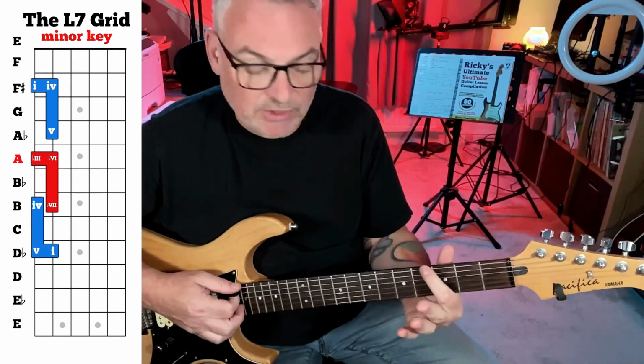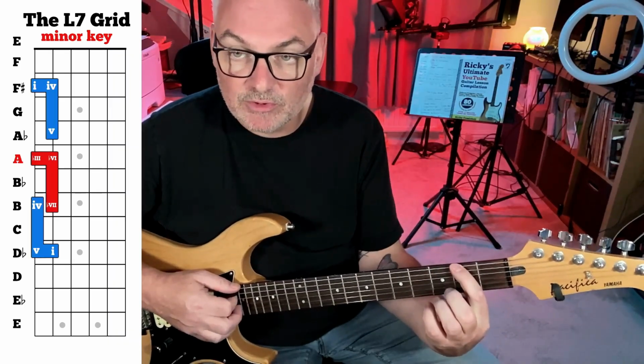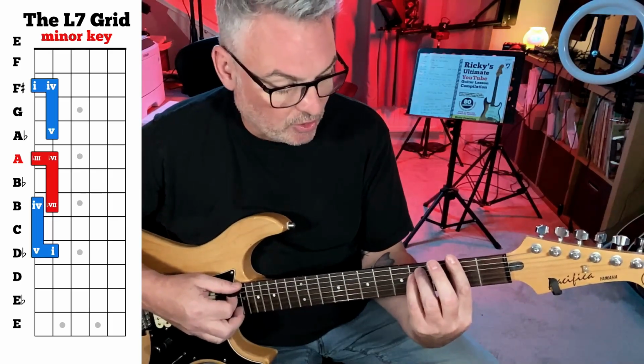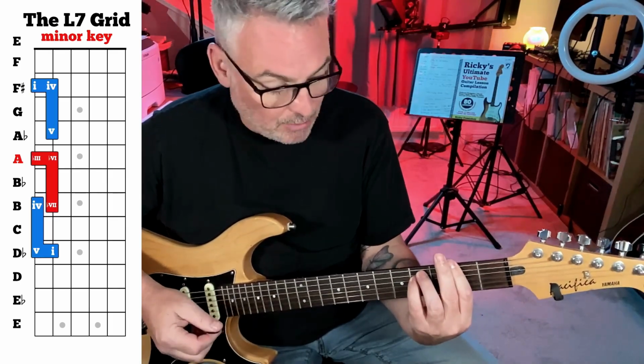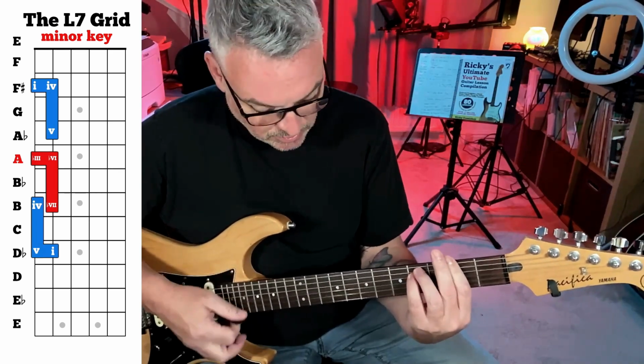Because this is the E string, then this F sharp here is going to be the root note of that chord, but we're going to play an E minor shape for that chord. So we get an F sharp minor, which is what we had up here. Let's compare the two.